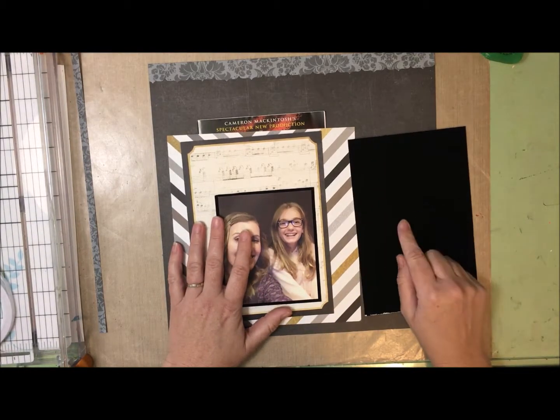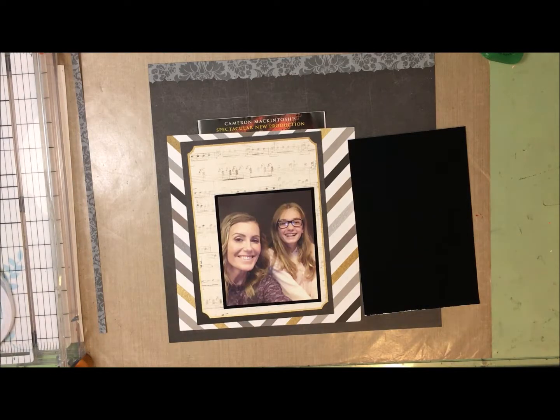Maybe I can punch it into some shapes. So let's see here. Stars could be good. I don't have a punch, but I have some shapes.